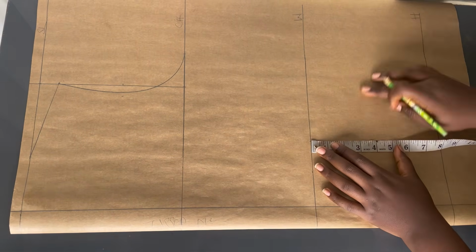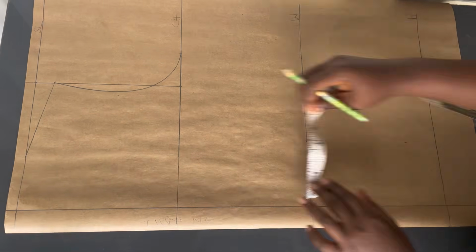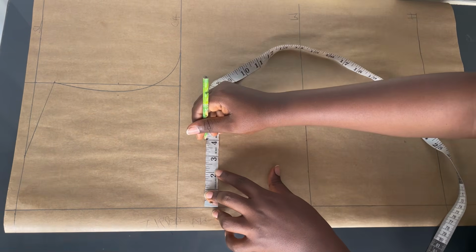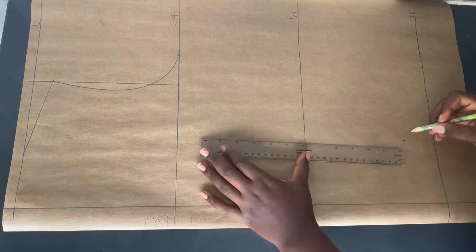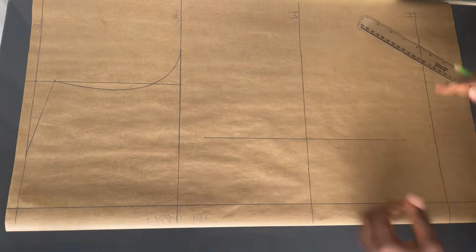Now I'm going to mark out my dart. On my waistline, I marked in my bust span measurement divided by 2. I went above and below the waistline by 6 inches. I'm confirming that bust span measurement divided by 2 there, which is 4 inches by the way. And I'm connecting this point with a straight line.